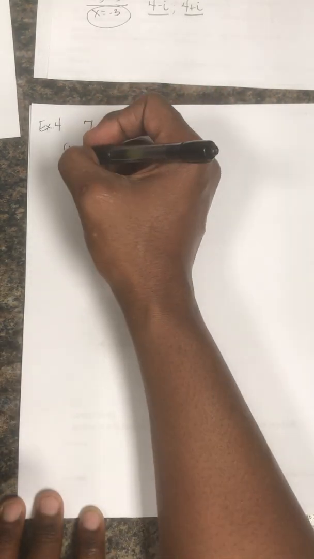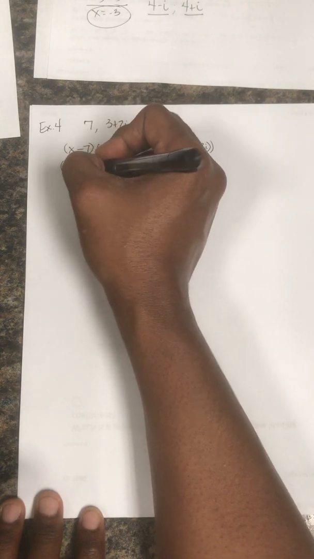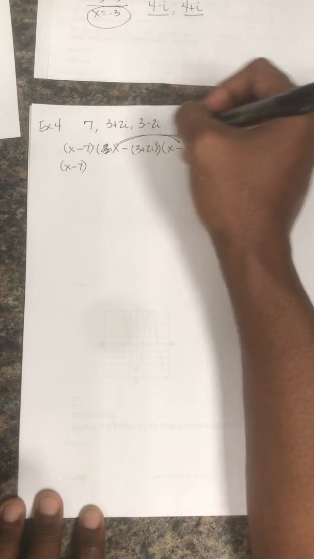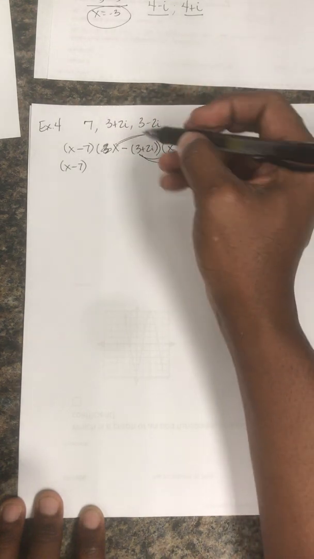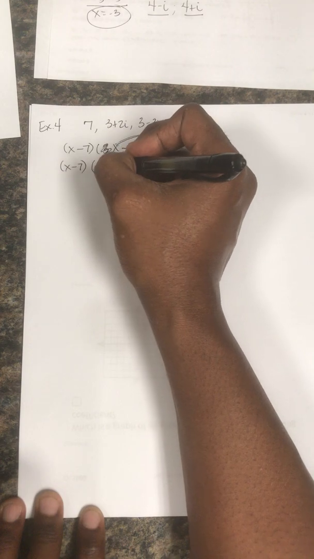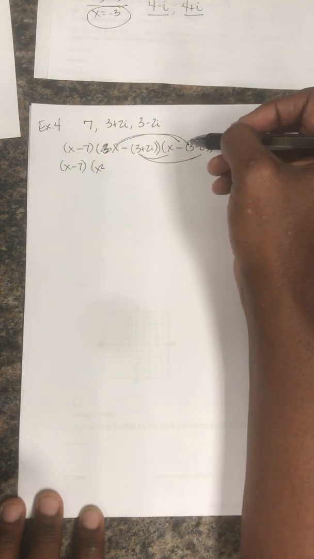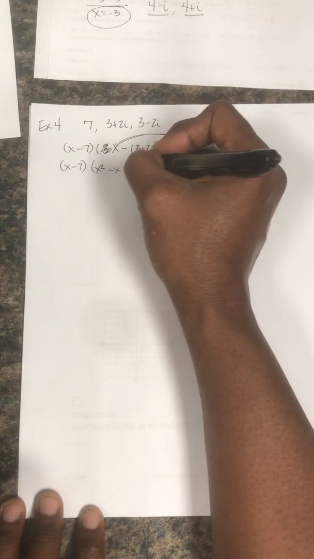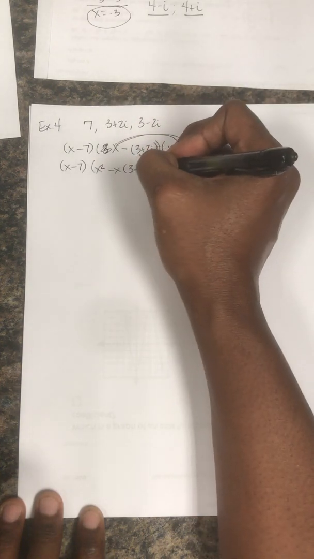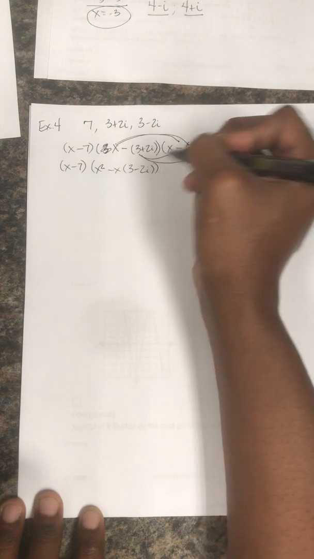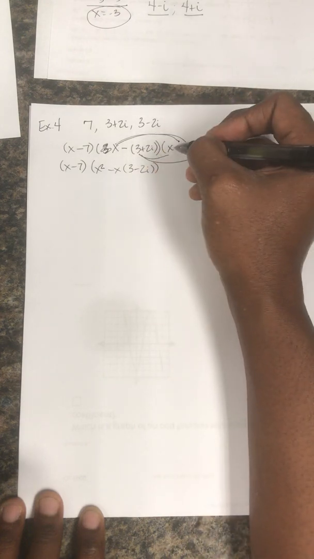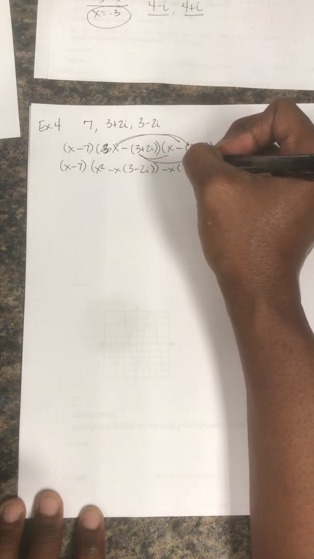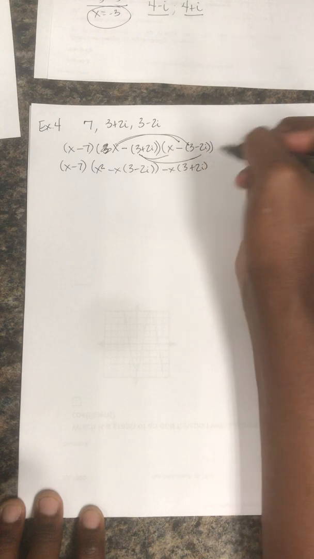All right, so we can't do anything with x minus 7 right now, so we're going to just leave it to the side. We're going to go ahead and start doing FOIL, or double distributing, on each of these numbers. So if we say x times x, we're going to wind up with x squared. X times minus, parentheses, 3 minus 2i becomes negative x, 3 minus 2i. Okay, and then we're going to say x times negative, parentheses, 3 plus 2i becomes negative x, 3 plus 2i.